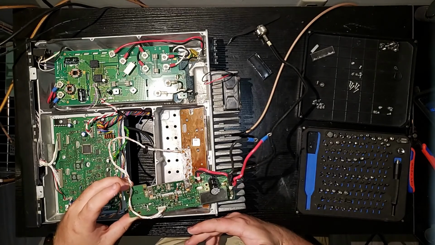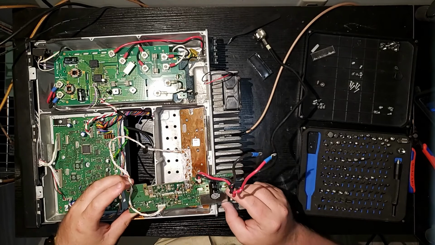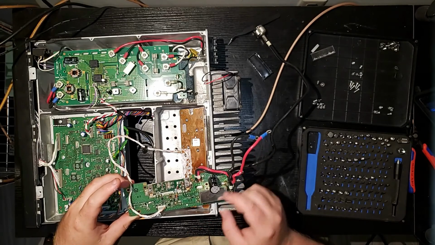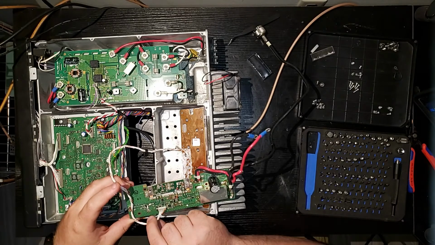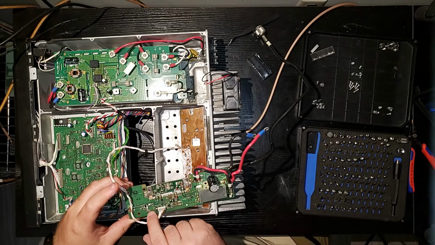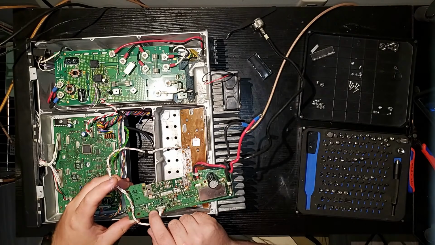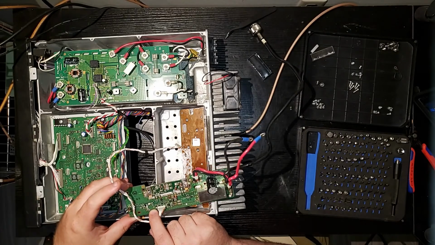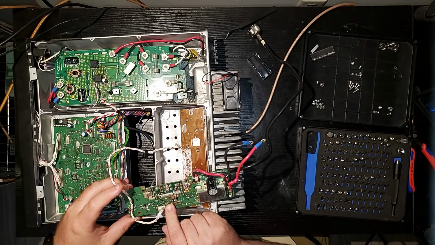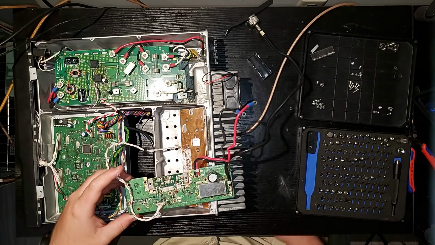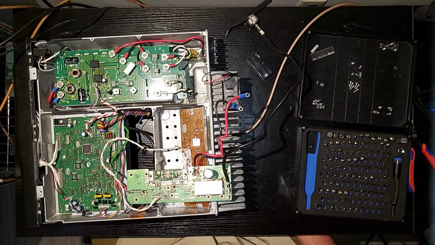Where's the test point on this thing? I see 3. Where's the regulator? I'm assuming that this is it. That's what looks like a test point next to a regulator. Well, I mean, that could be it too. You know, I could just actually look at the thing.